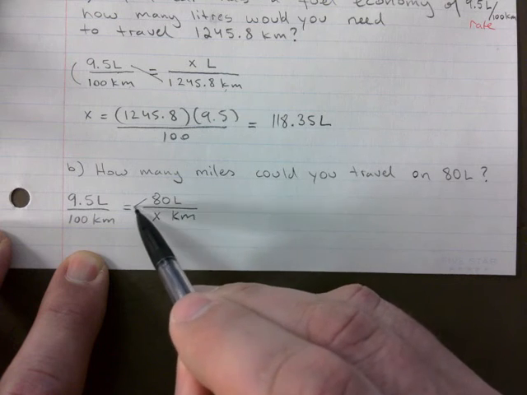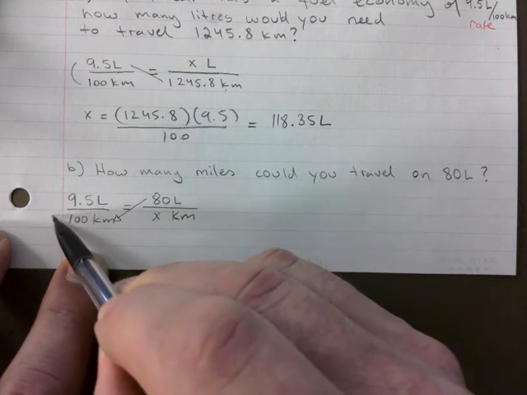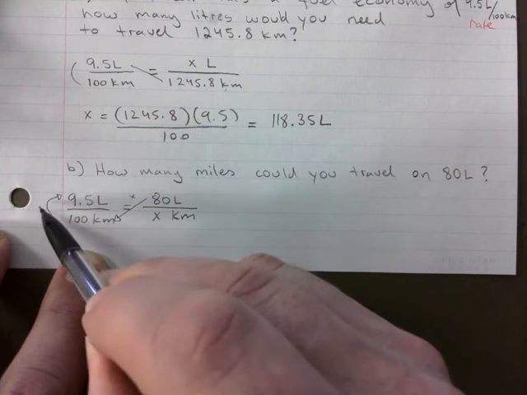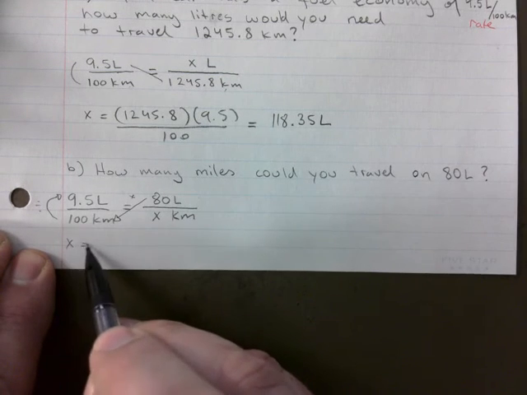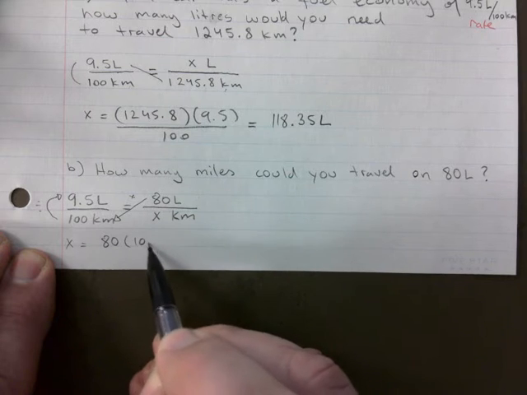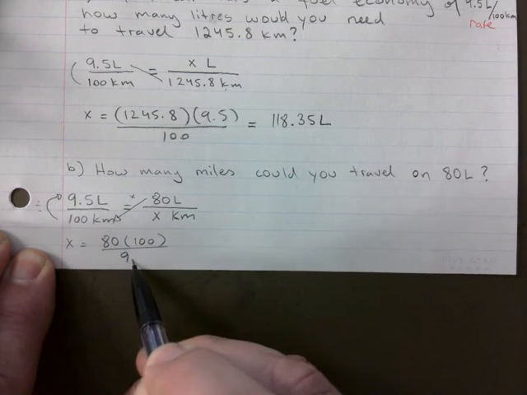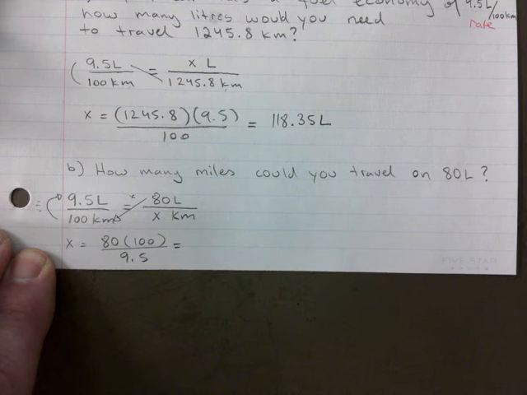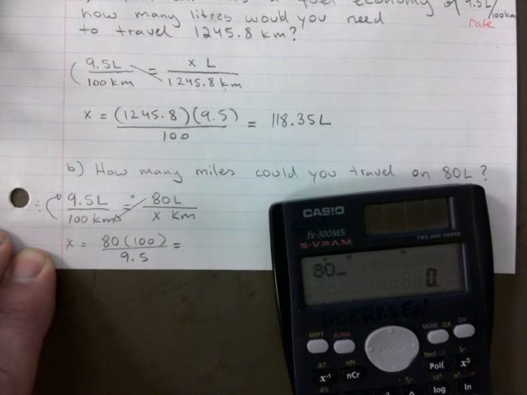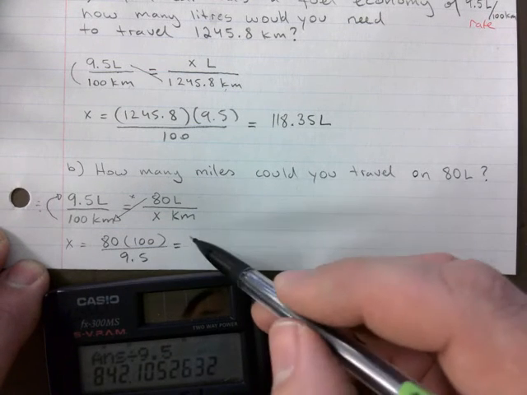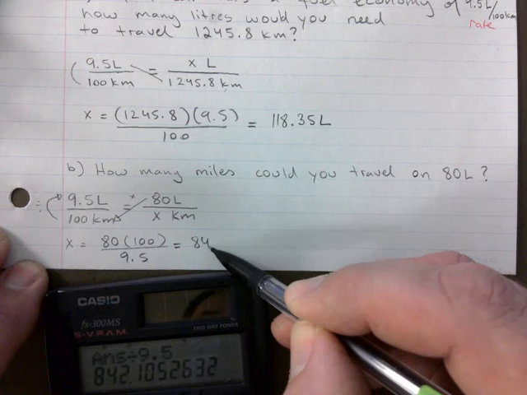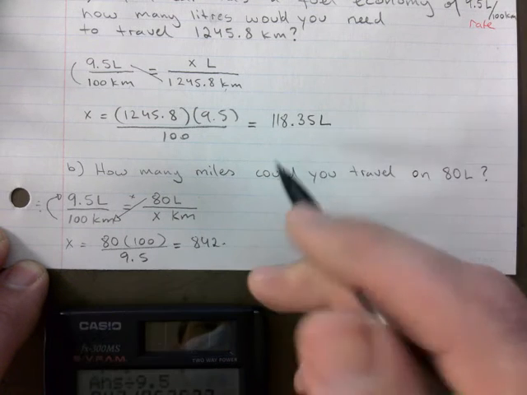So again, your journey starts on the right side. In this case, cross multiply down, divide up. It's always multiply then divide, okay? So X is going to be 80 times 100 divided by 9.5. And that's 842 point.